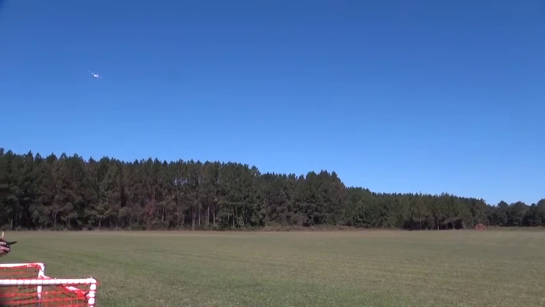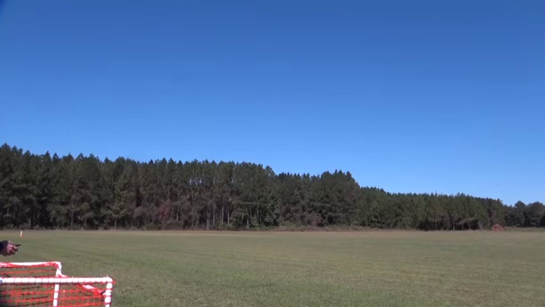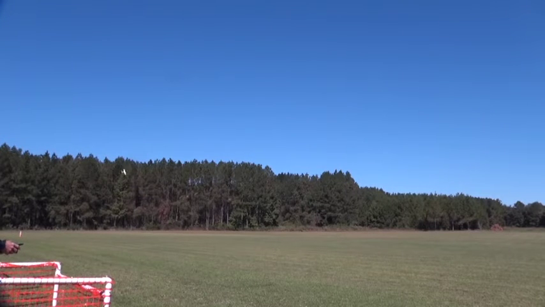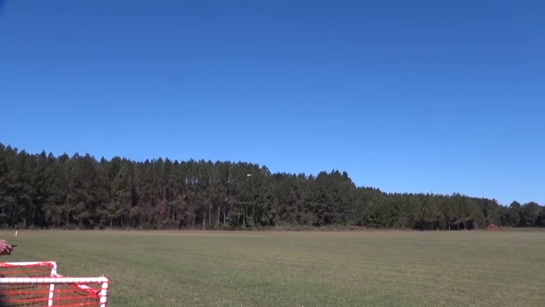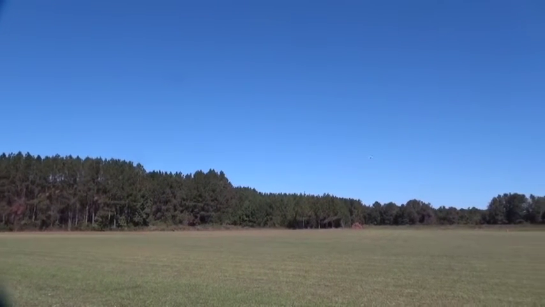Okay, throttle is set to 50%. Not going to get too close to those trees. There's a cone down there at the far end of the runway that I'm going to use as my turn point for turning to downwind.